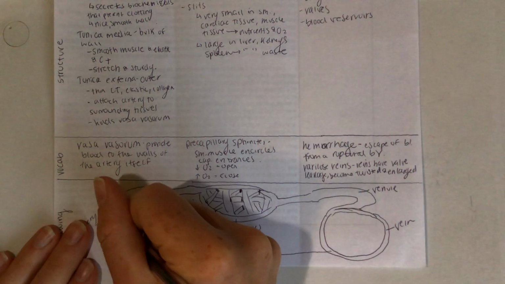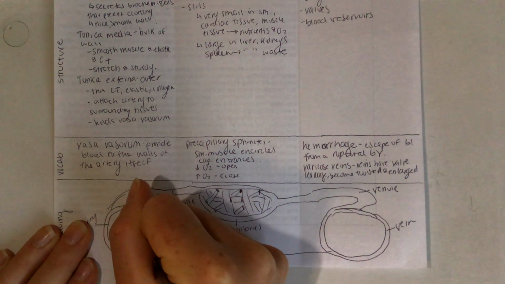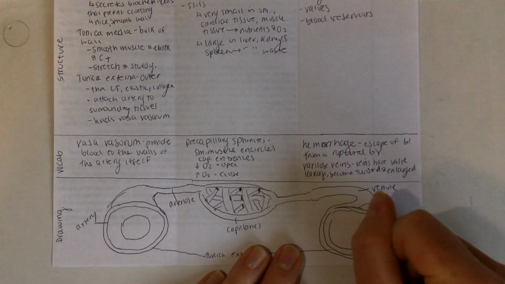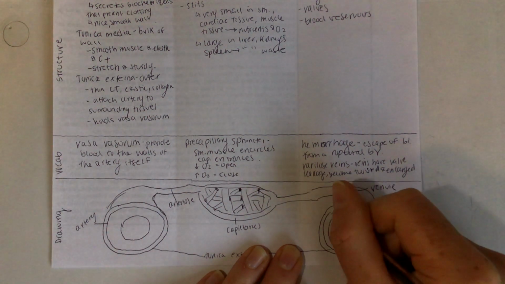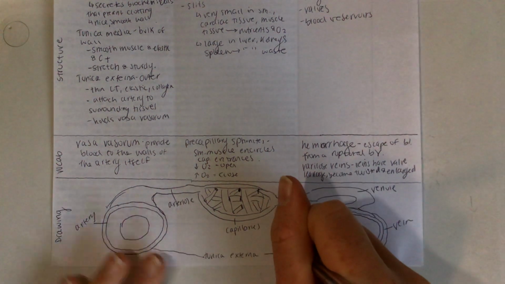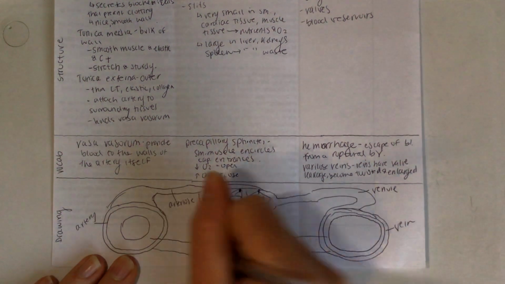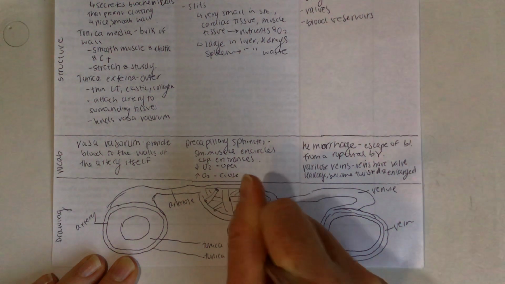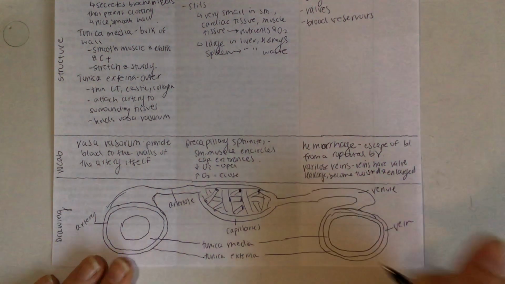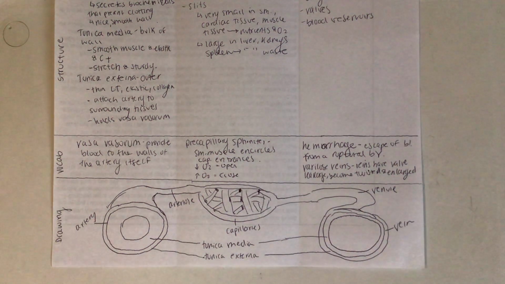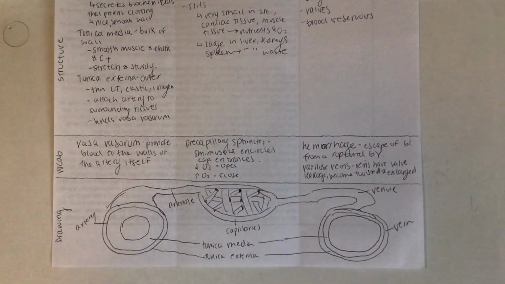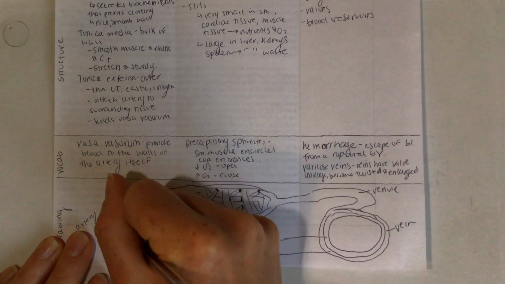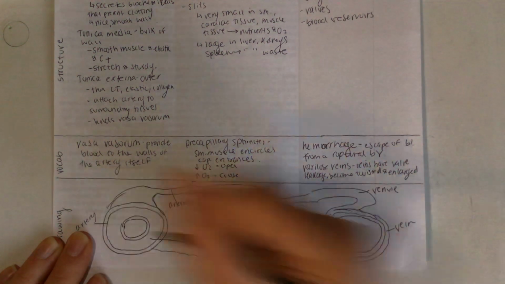Now this middle layer is going to be much thicker in our arteries than in our veins. So this is made up of that smooth muscle tissue, and again our arteries need to react to the ventricle pumping, and so it needs to be a lot thicker. And finally we have our tunica intima, a nice thin inner layer.